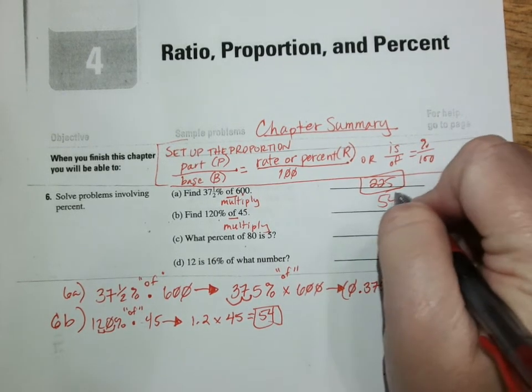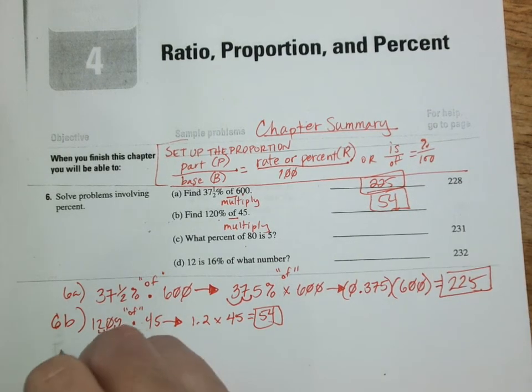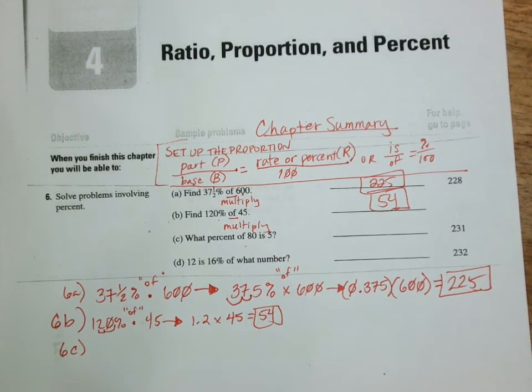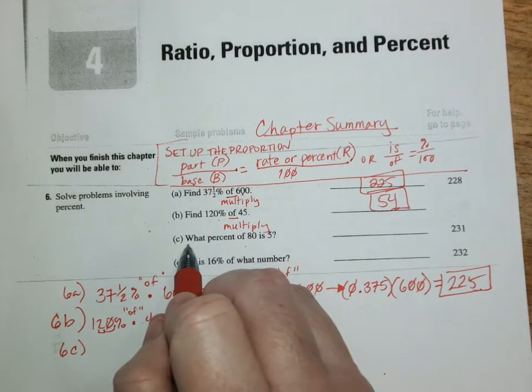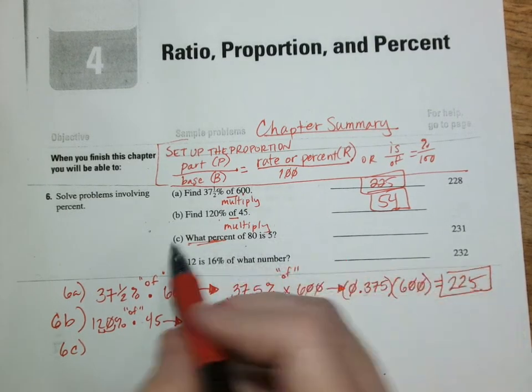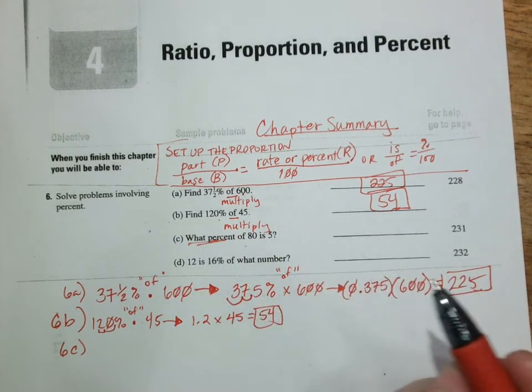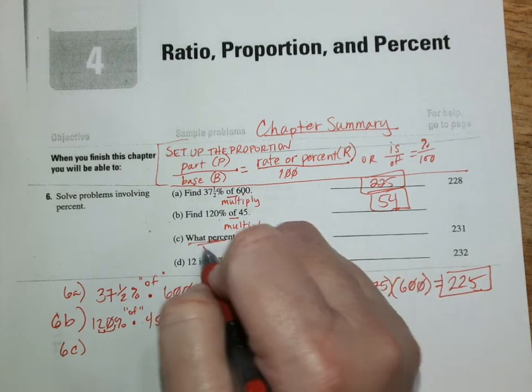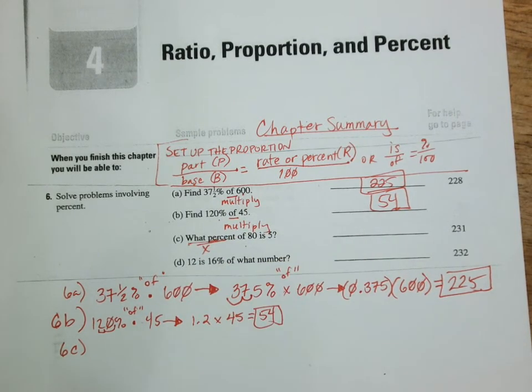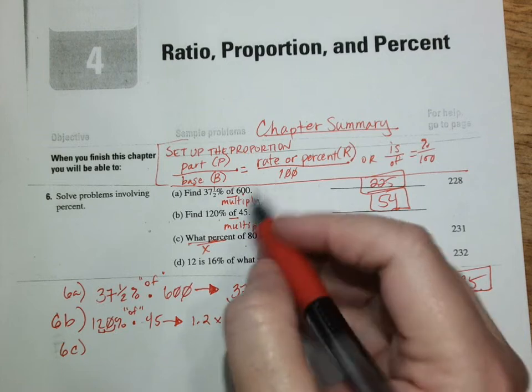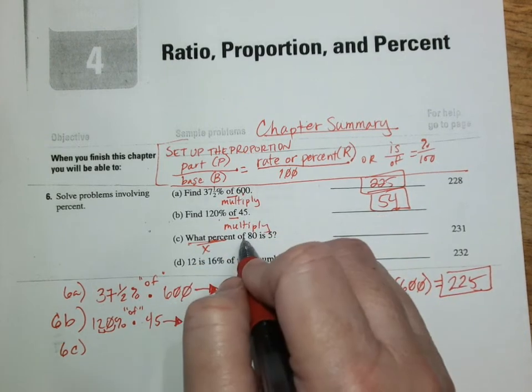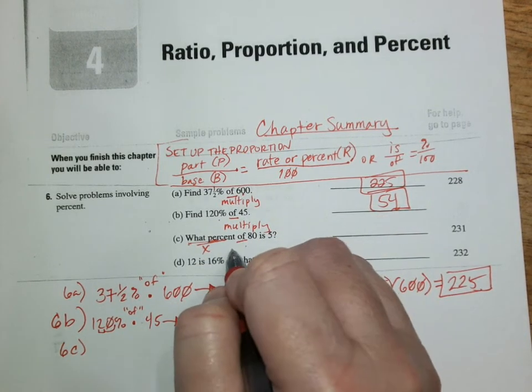Box it, and we're on to the next. So 6C says what percent? We don't know. Remember, when we don't know, we use an X. It's a variable. We don't know what it is yet. But what percent of, look, of means multiply.